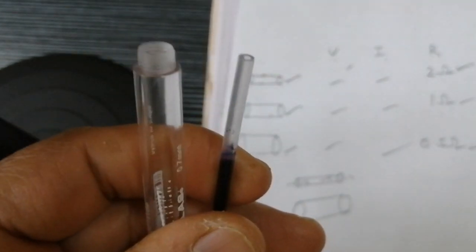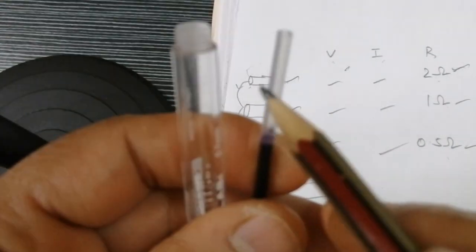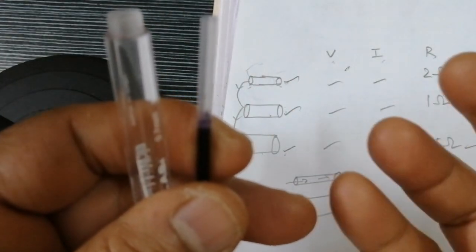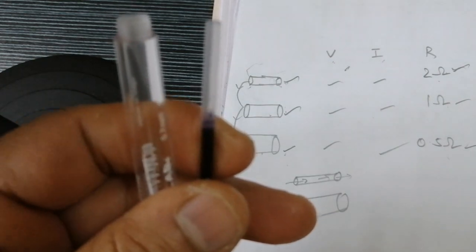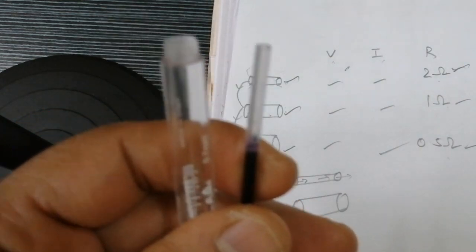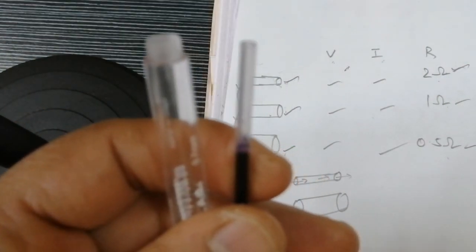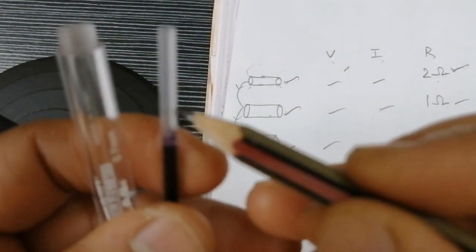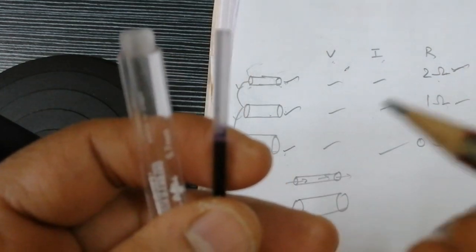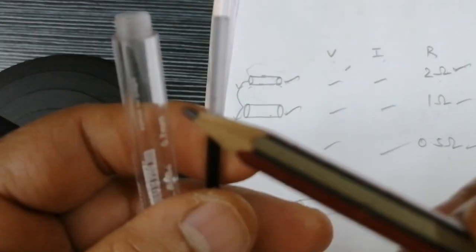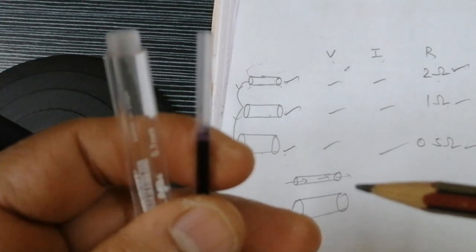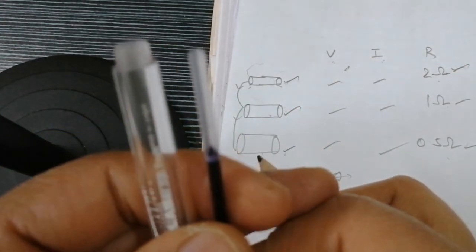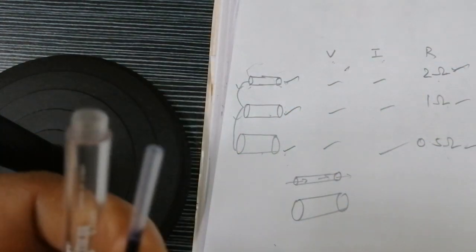So in our house wirings we use this wire or this wire, because the supply voltage is 240 volts. For fans and small electrical appliances we usually use thin area of cross section wires, because we don't need much flow of current.